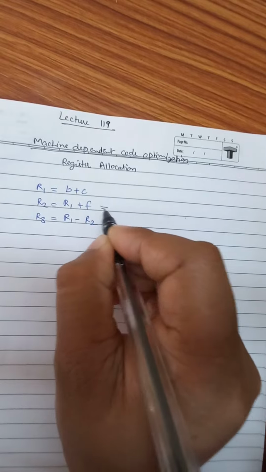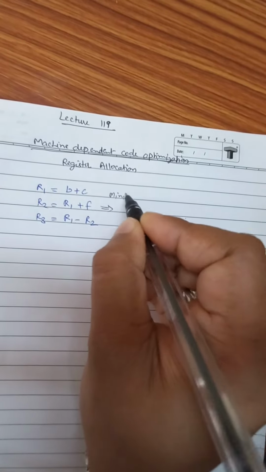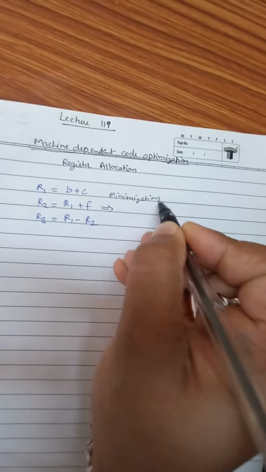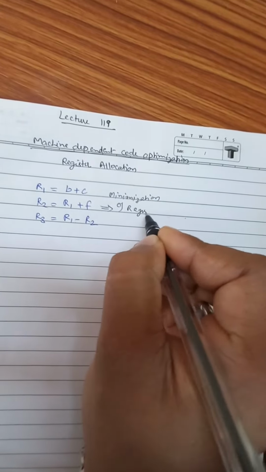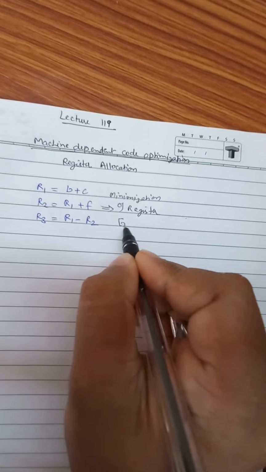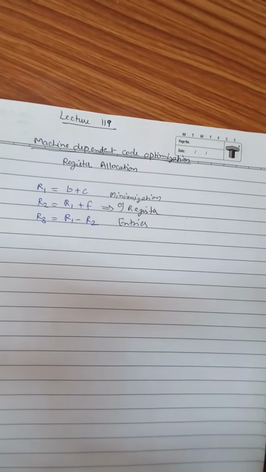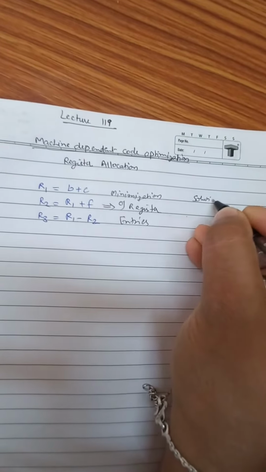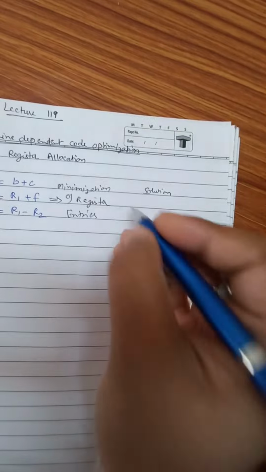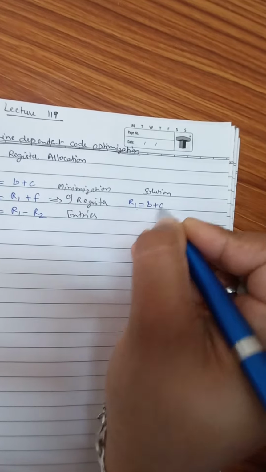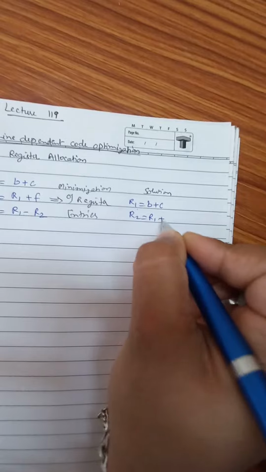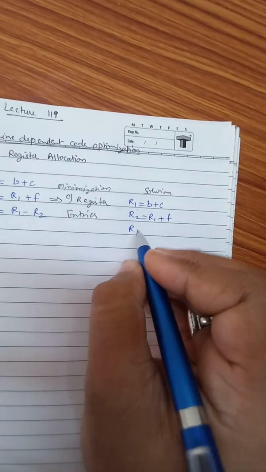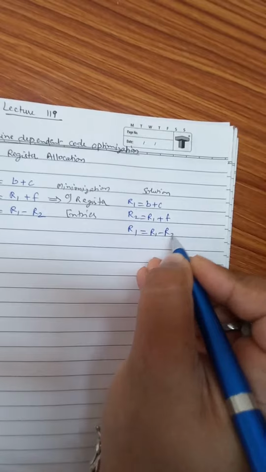So how we can reduce, or we can say minimization of register entries. So what is the solution for that? The solution for that is we can define like this: R1 is equal to B plus C, R2 is equal to R1 plus F, and instead of R3 we can write R1 only. R1 is equal to R1 minus R2. So here we are able to see that minimization of register entry is there in register allocation.